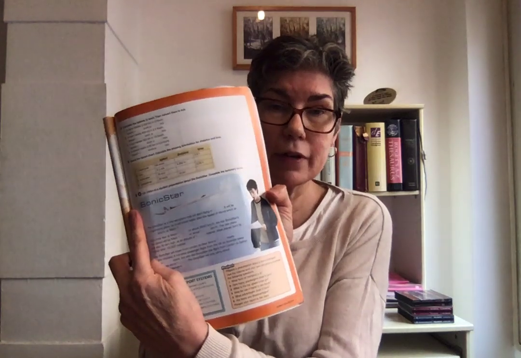Okay? And now we're going to look at exercise 5. Exercise 5 on page 73 is a listening exercise. You are going to listen to a student presentation about the Sonic Star, and then you're going to complete the summary below. So what we are going to do before we do the listening is read through the text with the gaps.